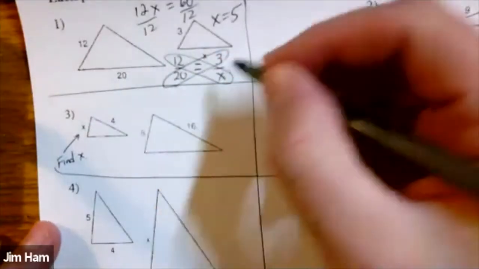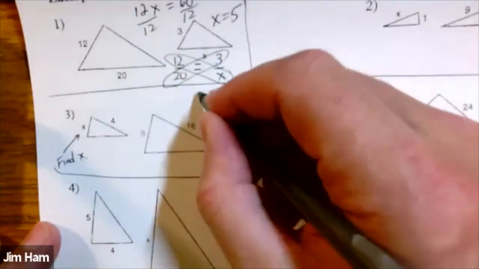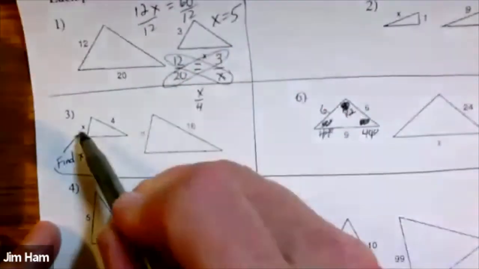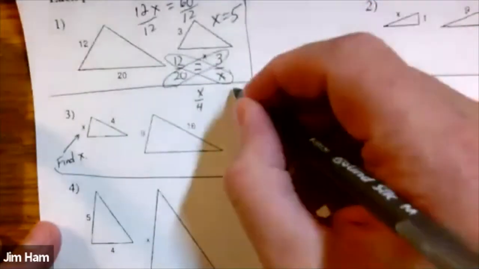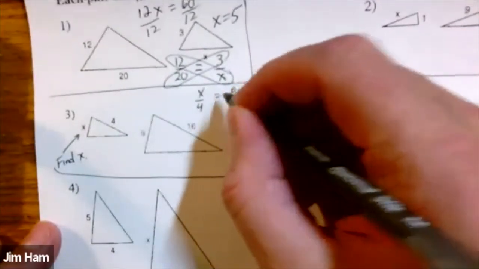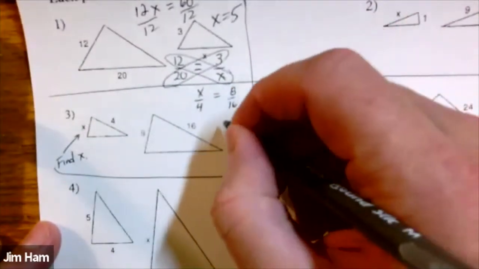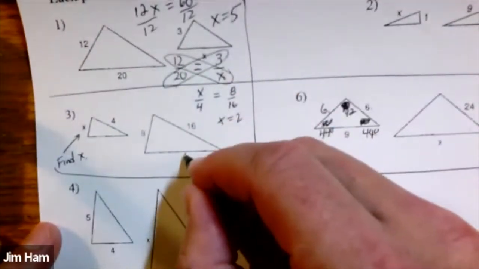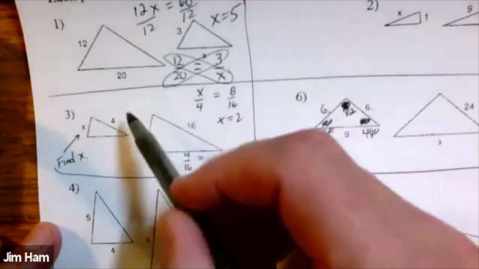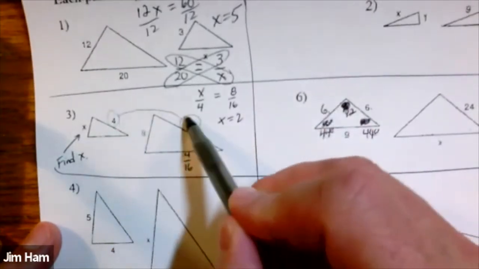If you write the proportion, you can write it in a lot of different ways. You can write it x over 4. Just make sure you do the numbers over in the other triangle in the same order. 8 is to 16. You can solve this proportion and you'll get x equals 2. Here's another one. You can take 4 is to 16.